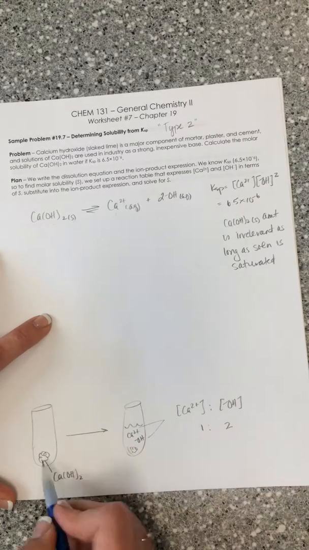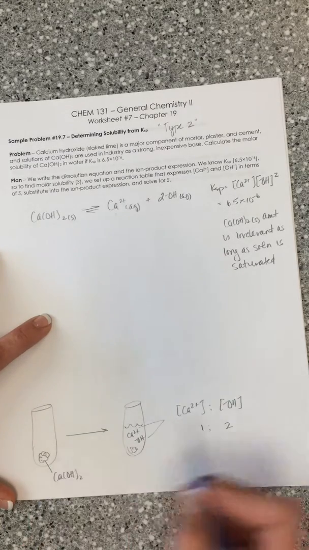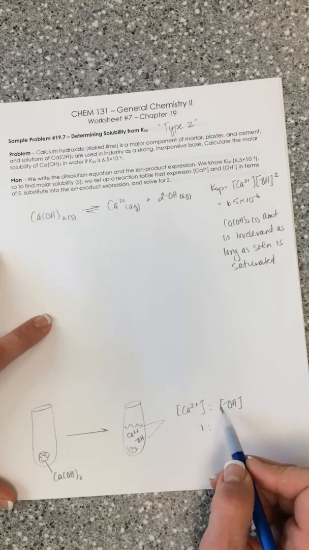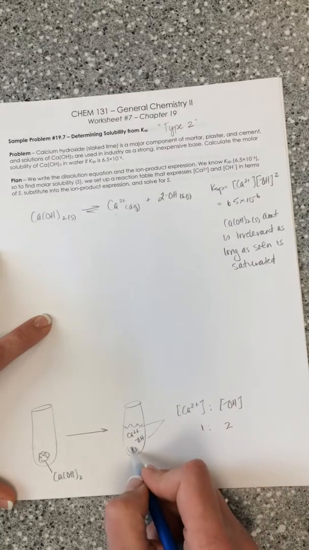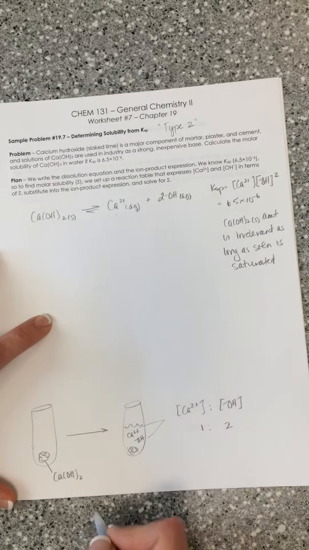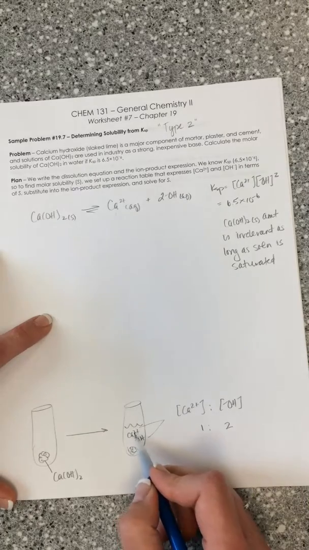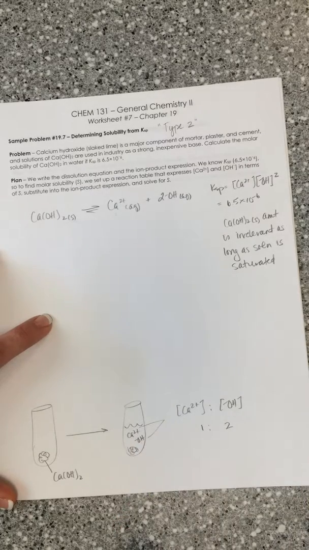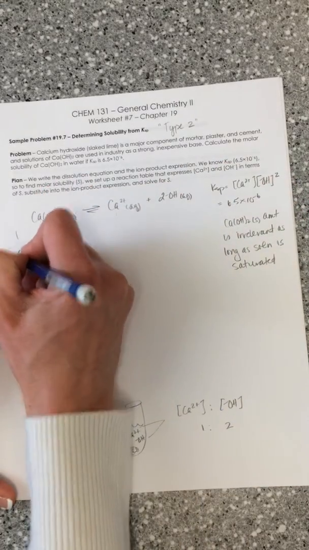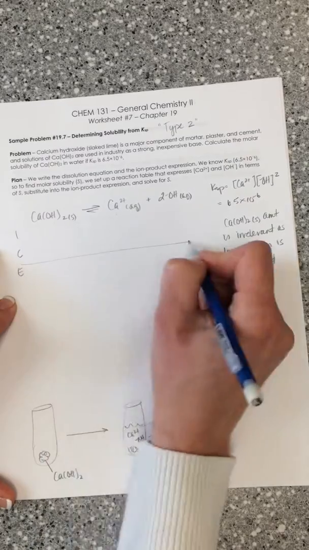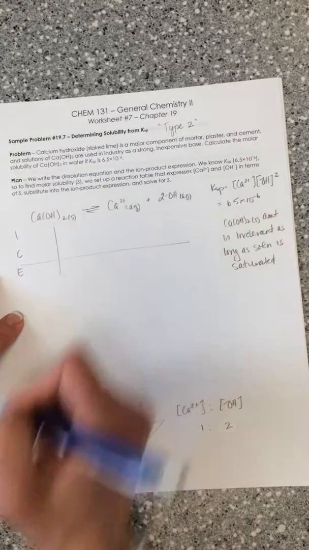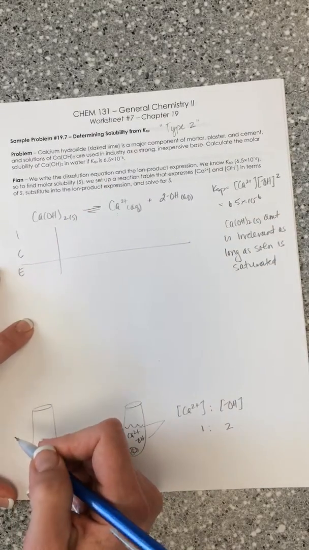So in this problem, when we start with a chunk of something here, we're going to get a 1-to-2 ratio of the ions in solution, and as long as we still have some of the solid down at the bottom, we're going to know that we put the maximum amount of those ions in solution, and we're going to define that then as the solubility. Okay, so we need to see what that maximum solubility is going to be, and for that we use an ICE table. Solids, again, don't appear in our ICE table.